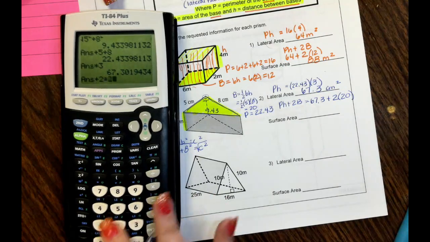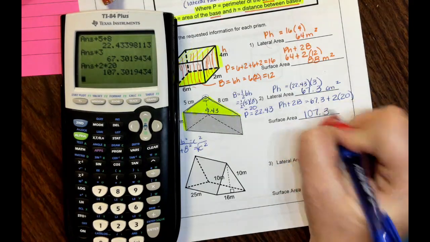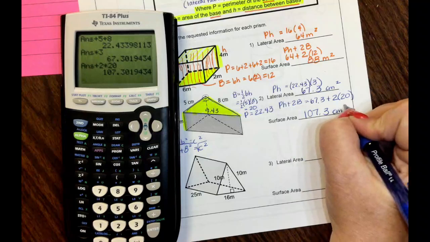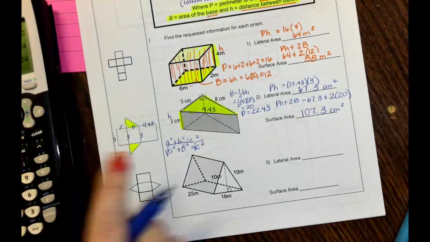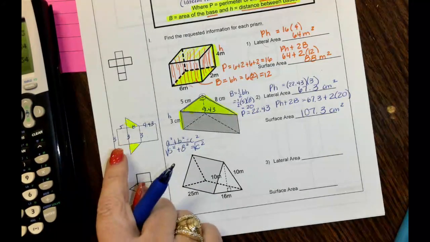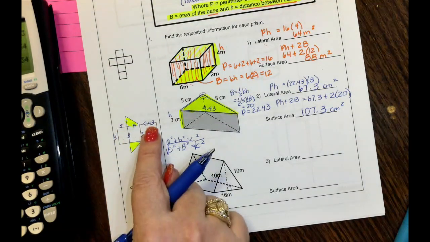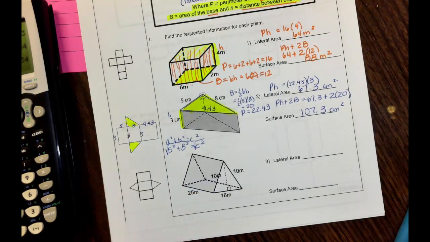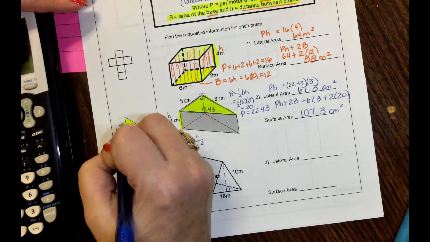And we get 107.3. So the surface area is 107.3 centimeters squared, and that is every surface, all 3 rectangles and the 2 triangles. You would get the same thing if you did 3 times 5 plus 3 times 8 plus 3 times 9.43 plus 20 plus 20. Okay, because this is 5 by 8 and this is also 5 by 8. So you can do that.